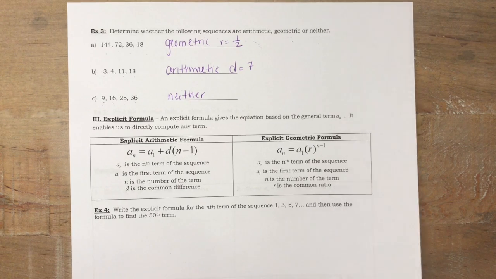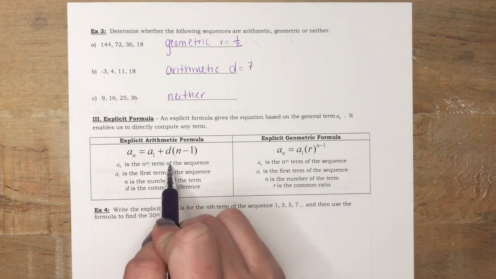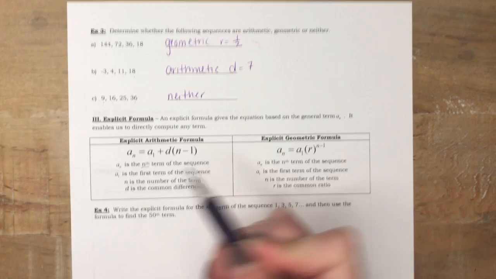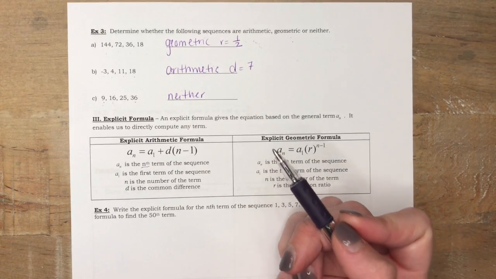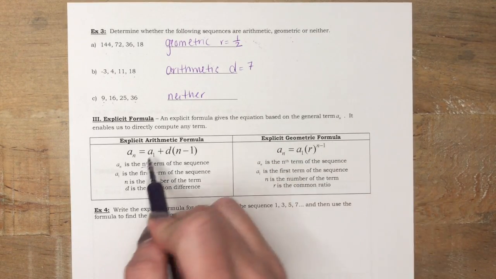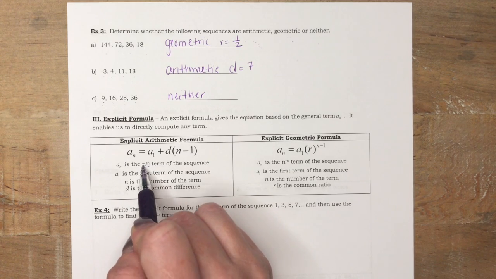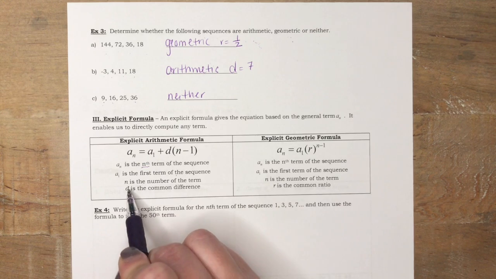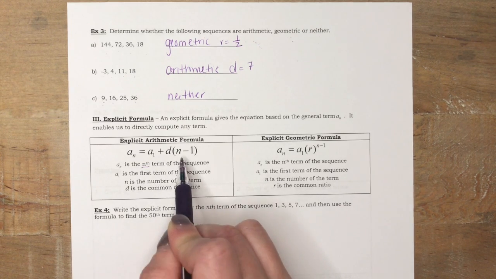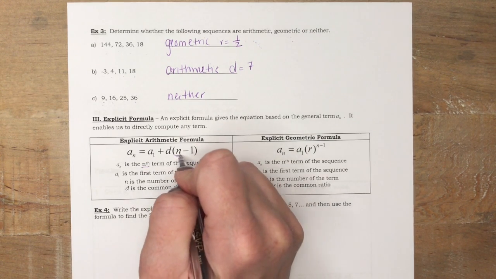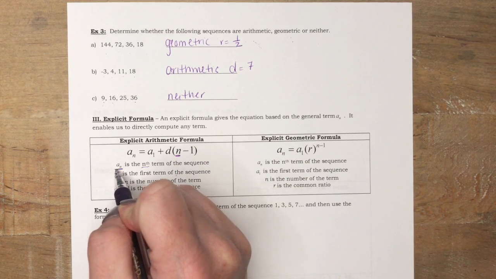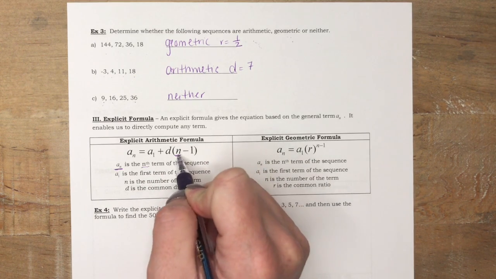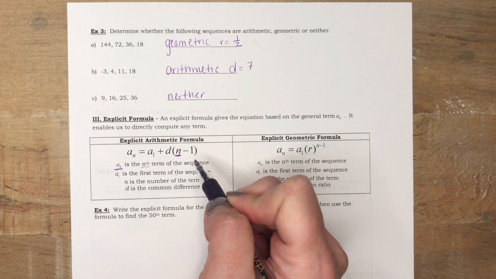Okay, so what do these mean? a sub n is the nth term of the sequence. What is the nth term? Well, it could be anything. It could be the 10th term, it could be the 100th term, it could be the 17th term. It's just like the spot number. And then a sub 1 is the first term of the sequence. n is the number of the term, so that's like the parking spot number. So a sub n is like the car, and n is the parking spot number.